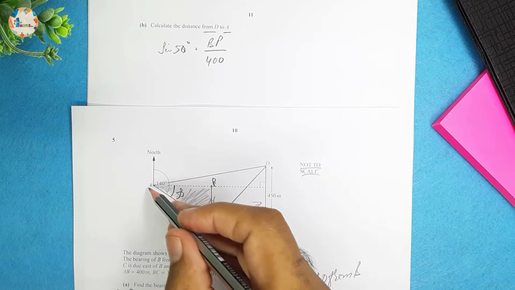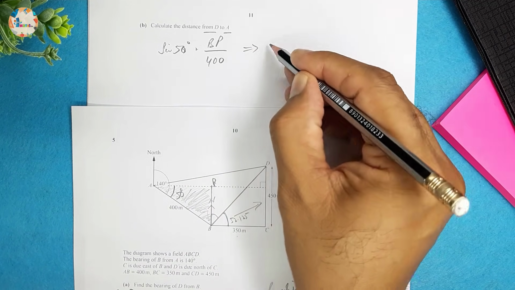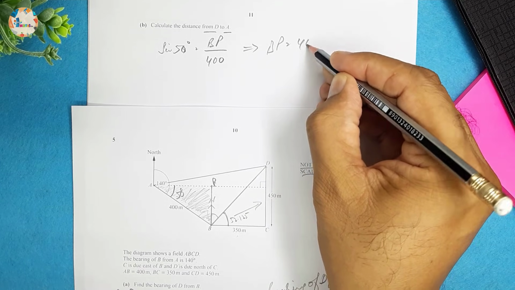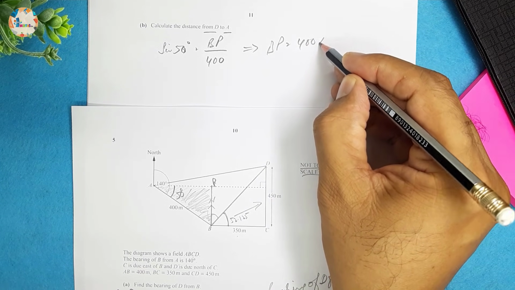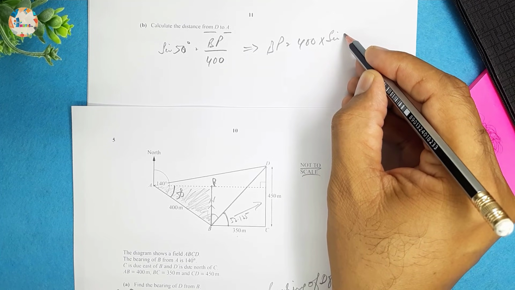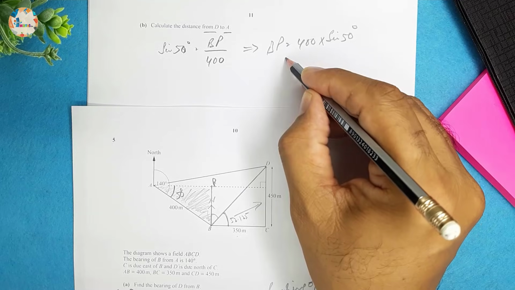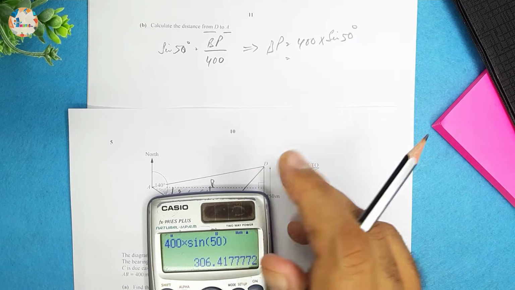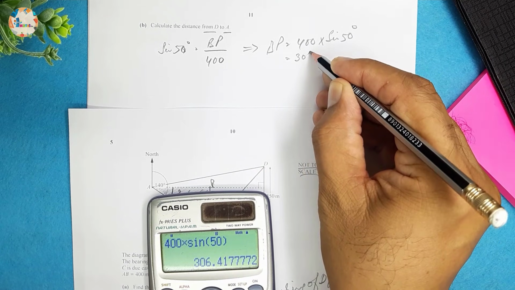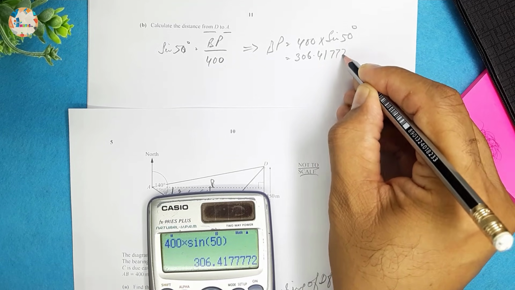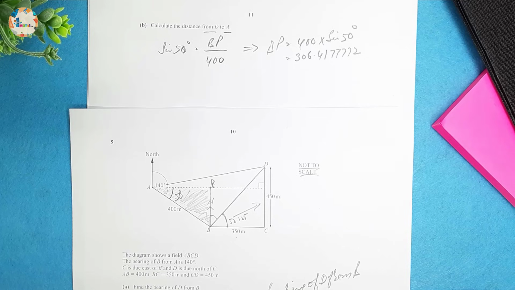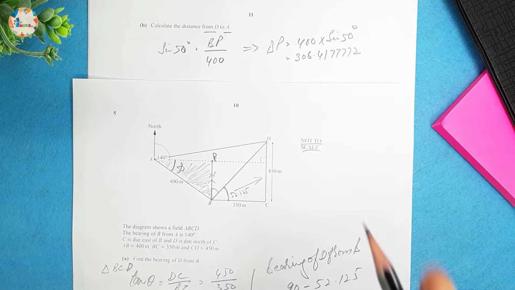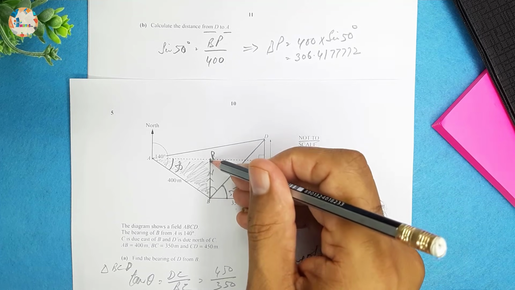This implies BP will be equal to 400 into sine of 50 degrees, and this will be equal to 306.41777772. I'm writing all the calculated digits. So now we have found BP.